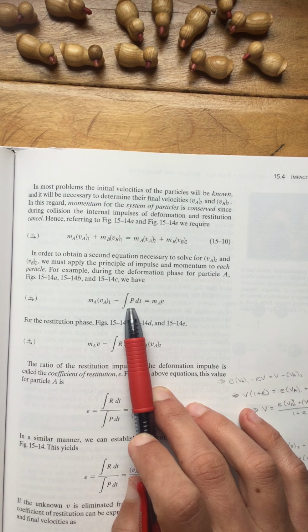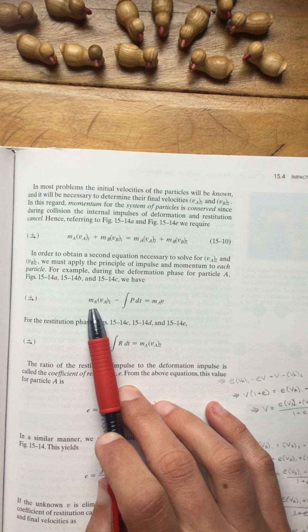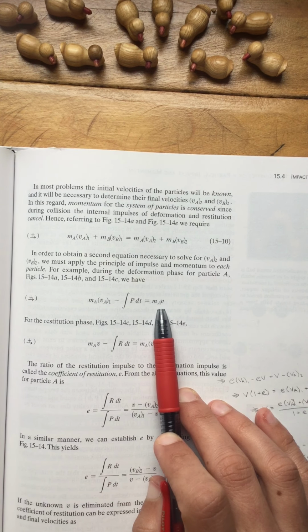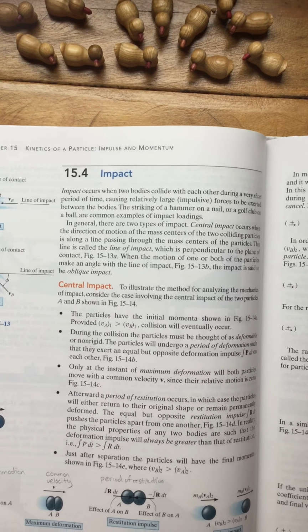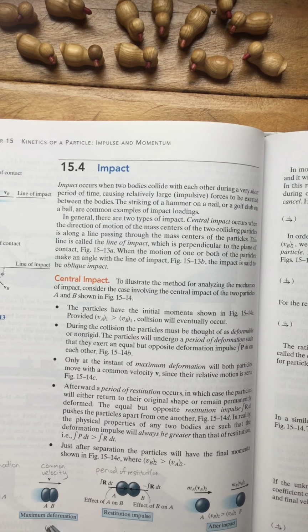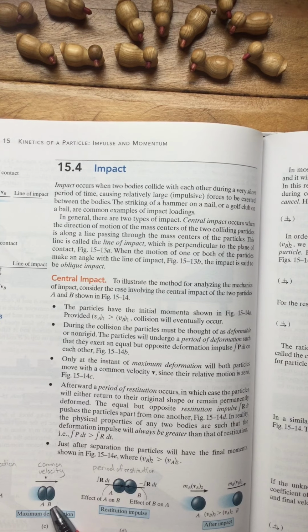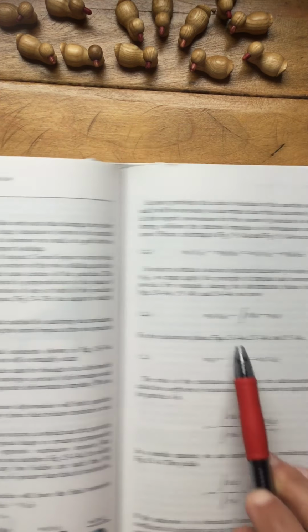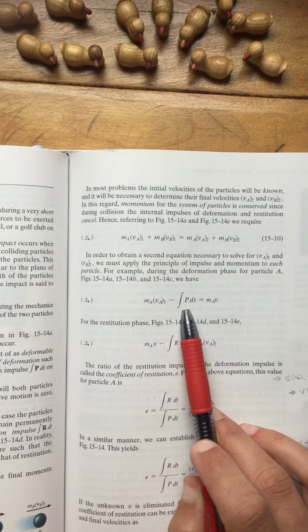So this next equation is the initial momentum, this is before the collision, and the final momentum in the collision is at the instant of maximum deformation. So we're going from before the collision to the instant of maximum deformation in this equation.